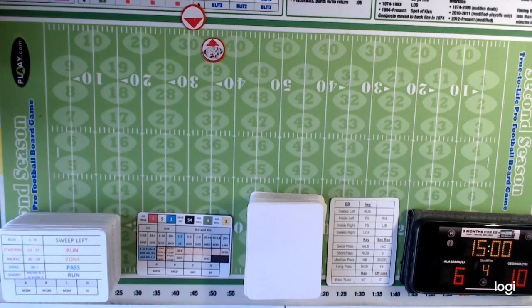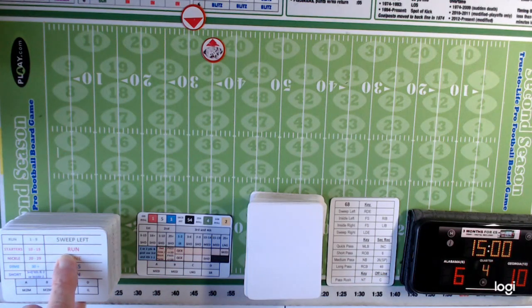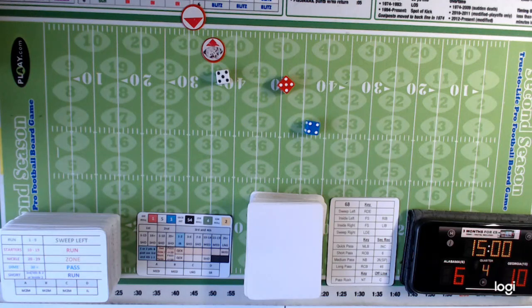2nd and 4 will give us a short pass, and that will be to number 68, who is Noshawn Moreno. So it's a short pass against a run defense, and that will give us a -1/+1. Let's see what happens. 5-5 from Stafford's card is an incomplete pass, and so we go to 3rd and 4 from the 35.